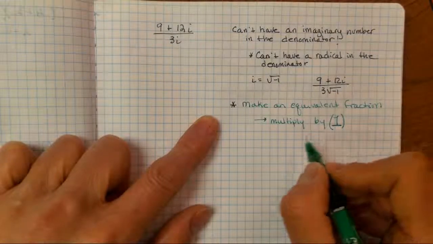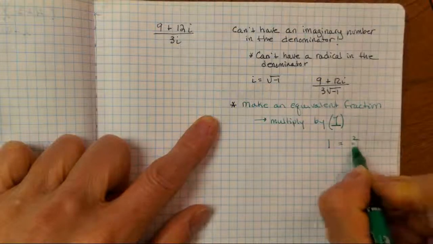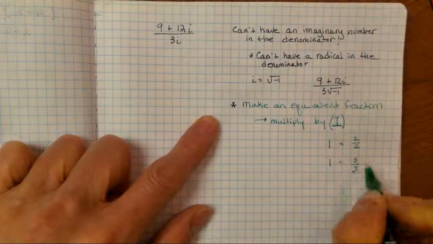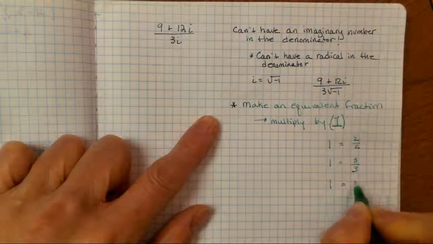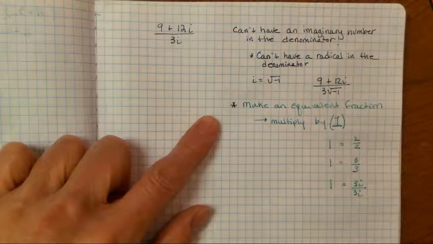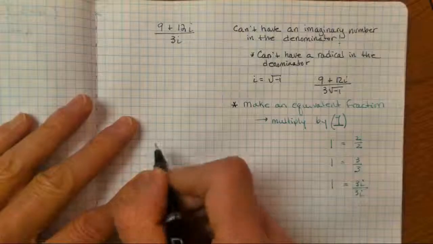Okay? So if we remember, number 1 can be 2 over 2, it can be 3 over 3, and it can also be 3i over 3i. So I'm picking 3i for a reason, and I'm going to show you in just a second.